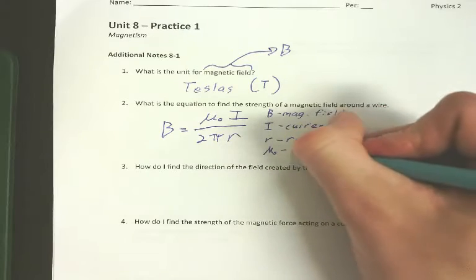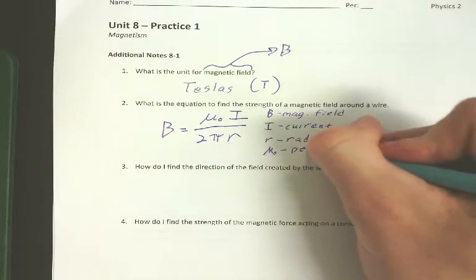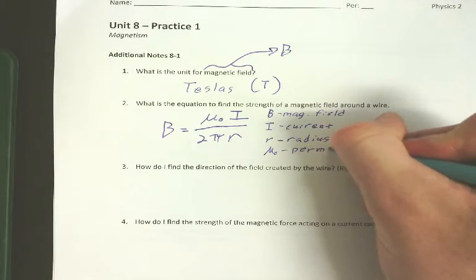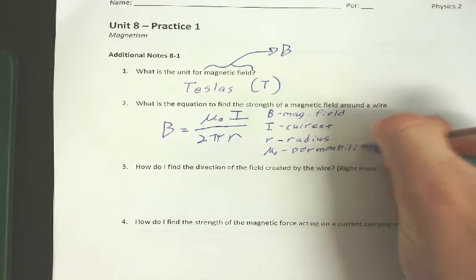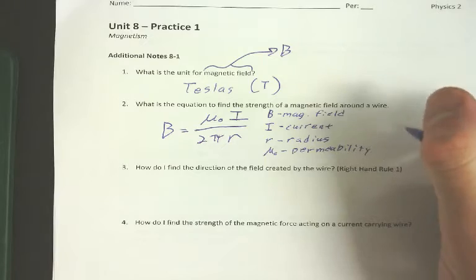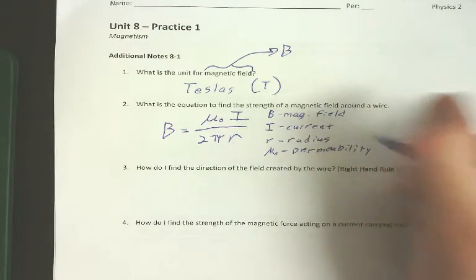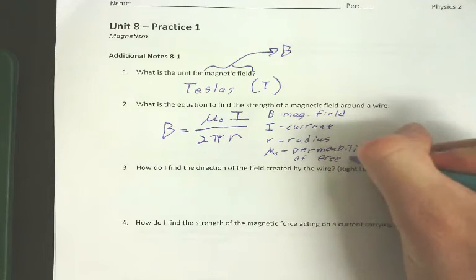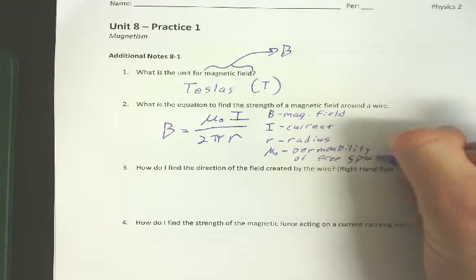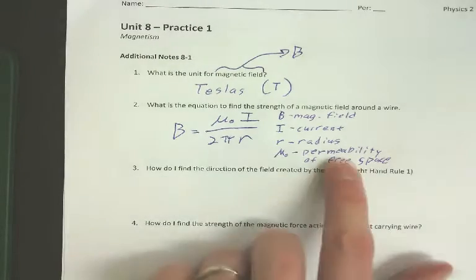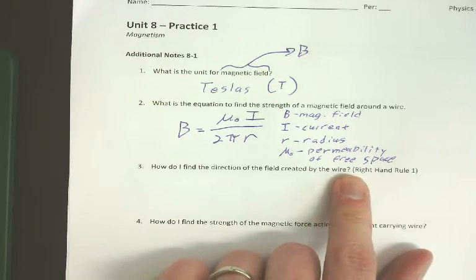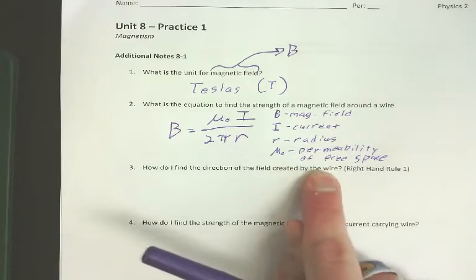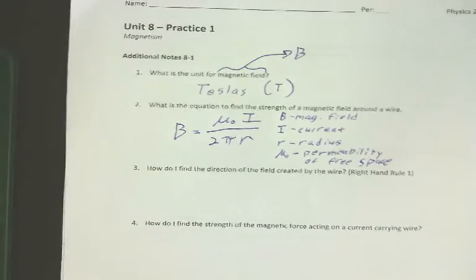And mu naught is called the permeability of free space, which is my favorite scientific constant. It's just terrific. Actually, my favorite is the permittivity of free space, but they're interchangeable. Permeability of free space. Now, I know that sounds super complicated, so let me make it easier for you. It is how easily magnetic fields travel through empty space. That's what this tells you.